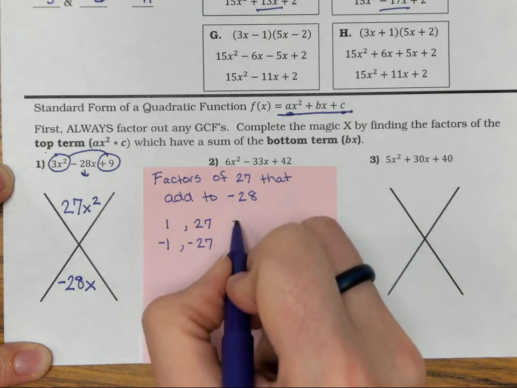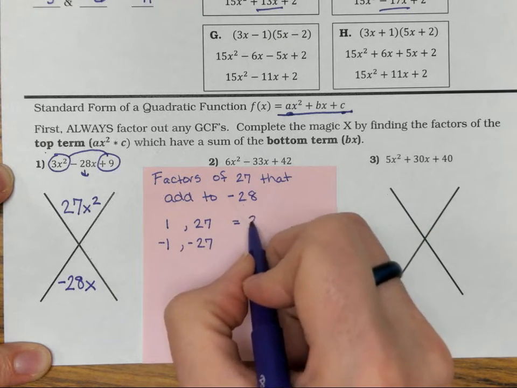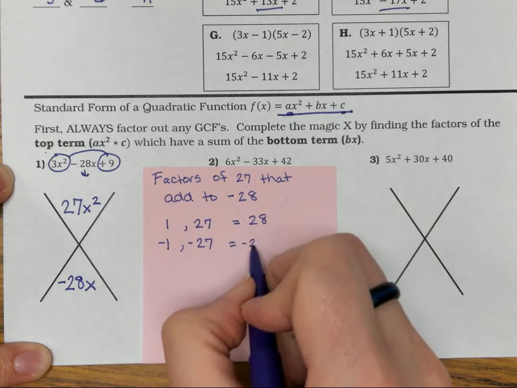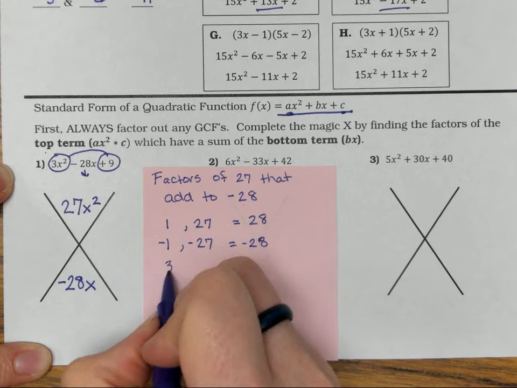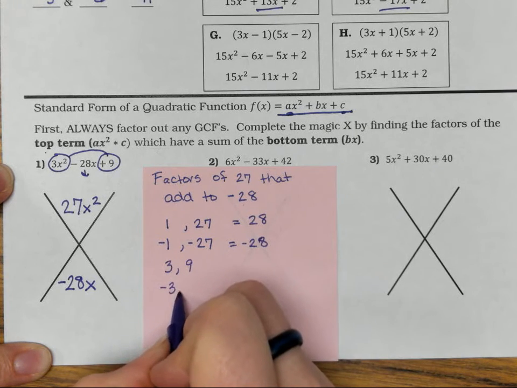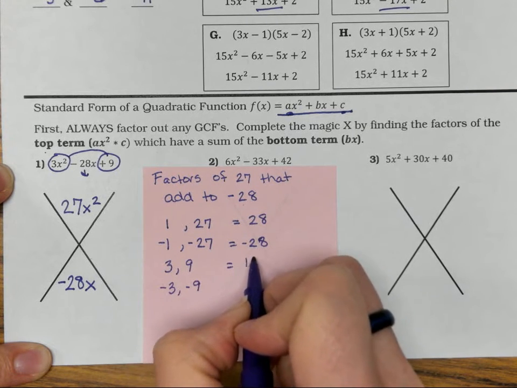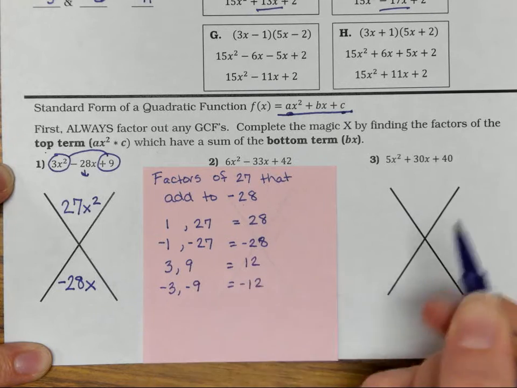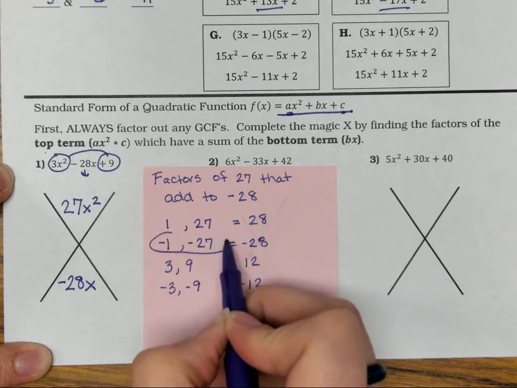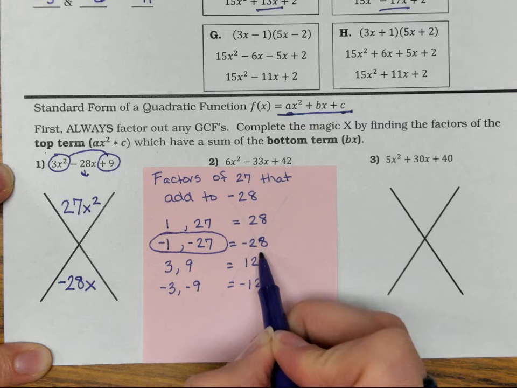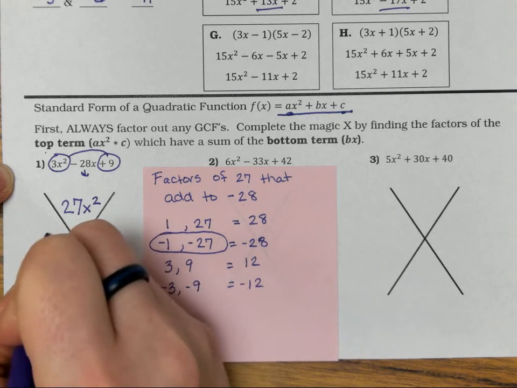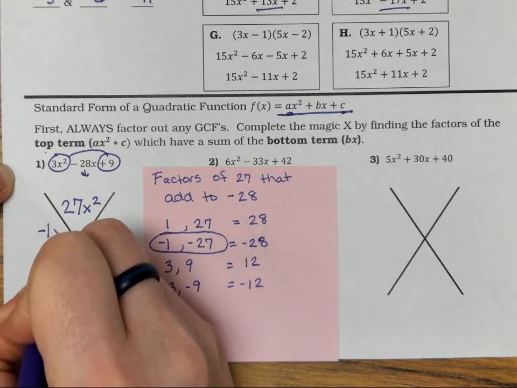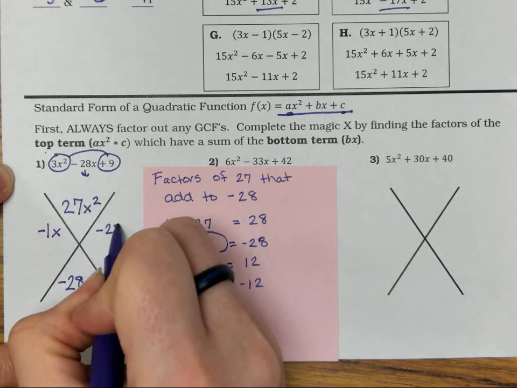And instantly right there I can see that this would be 28, but this would be negative 28. If I were to write out the rest of them, it's just 3 and 9 and negative 3 and negative 9, which gives me 12 and negative 12. And I specifically want these two because they add to negative 28. And we're going to put them on the sides of the x. So negative 1x, negative 27x.